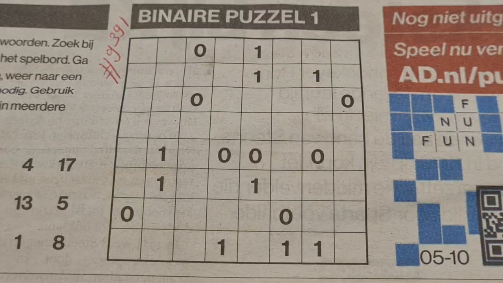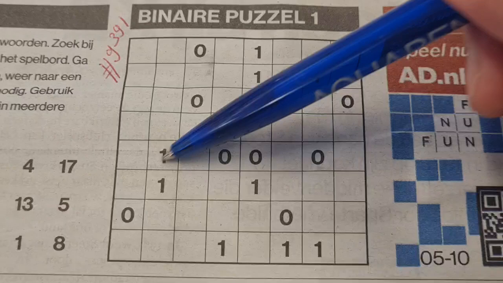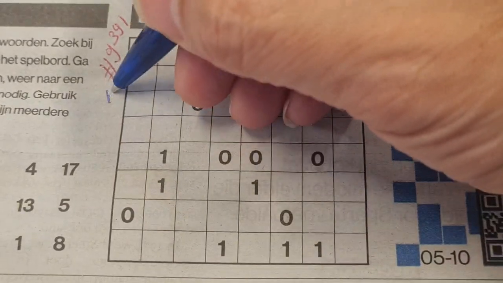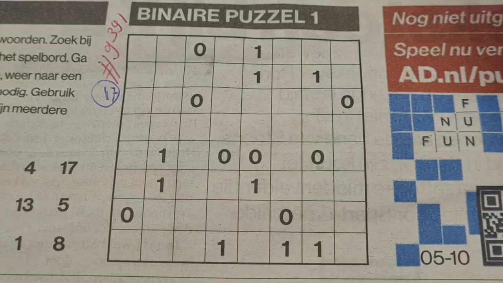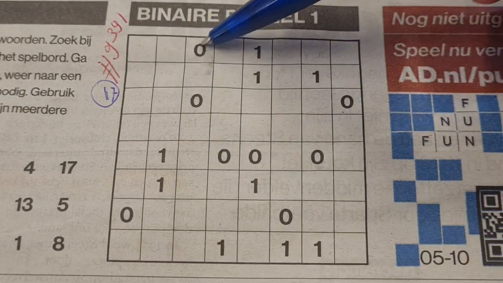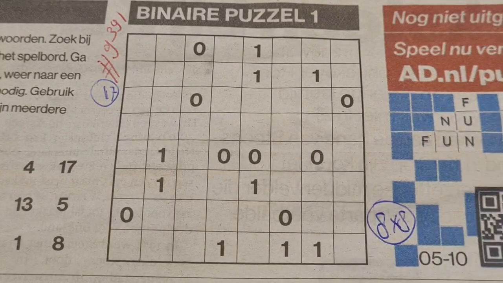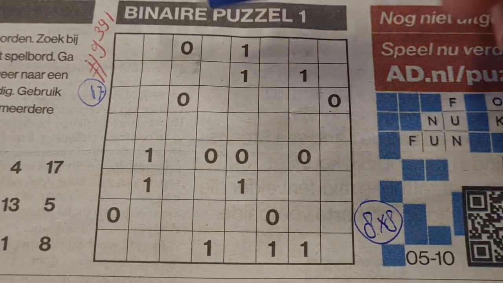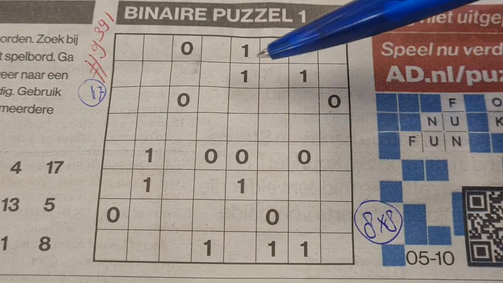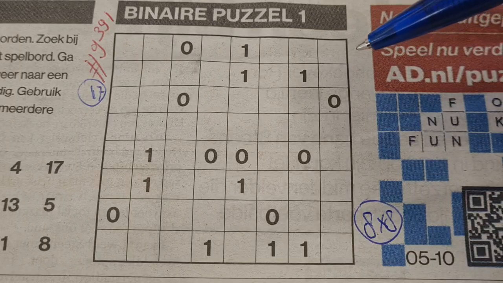Before I start, I always count the printed digits. Let me count. 1, 2, 3, 4, 5, 6, 7, 8, 9, 10, 11, 12, 13, 14, 15, 16, 17 printed digits. What kind of binary puzzle is this one? Let me count the boxes: 1, 2, 3, 4, 5, 6, 7, 8. An 8 by 8 binary puzzle. That means in a row or in a column, there are always 4 ones and 4 zeros. Alright, so let's get started.